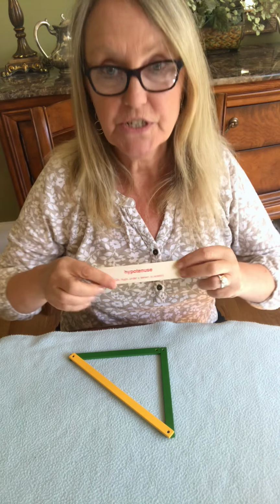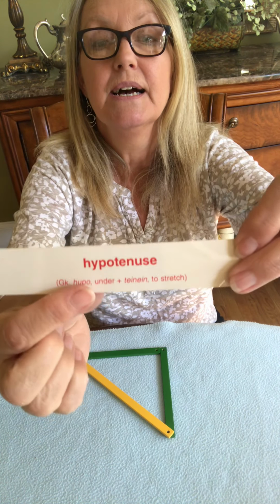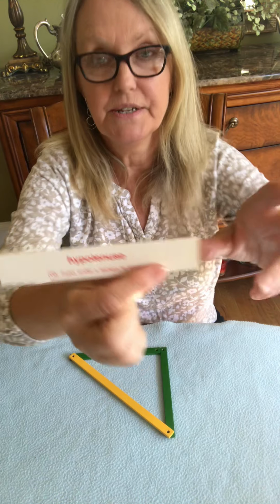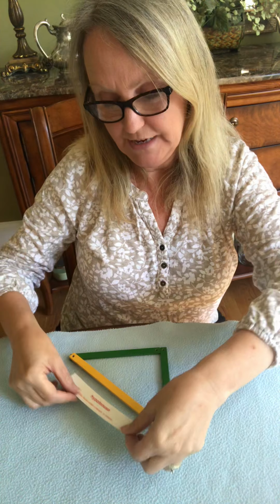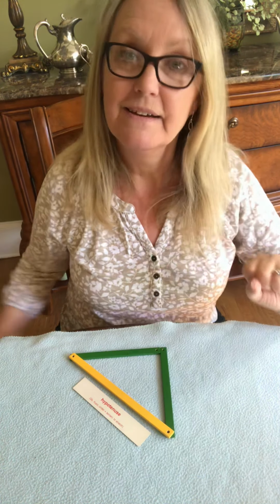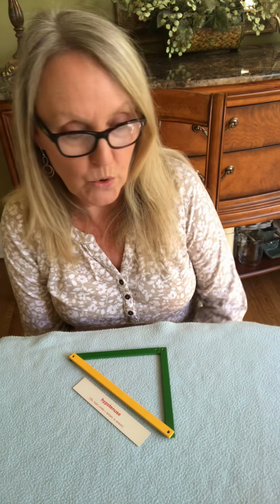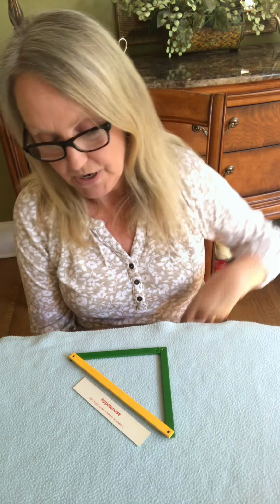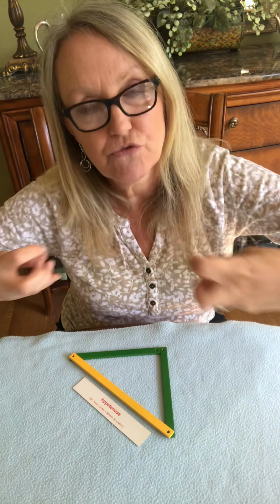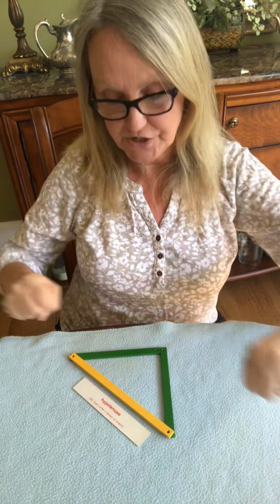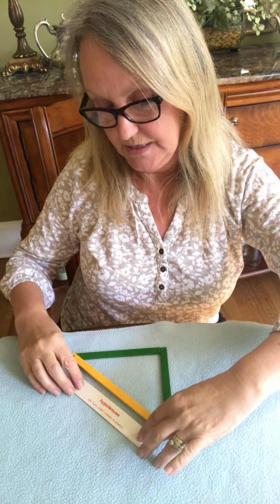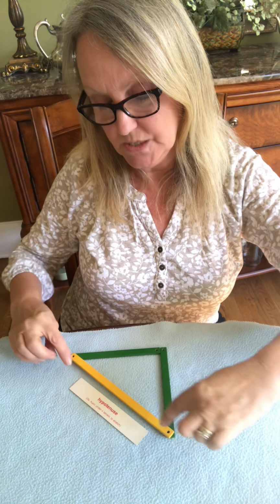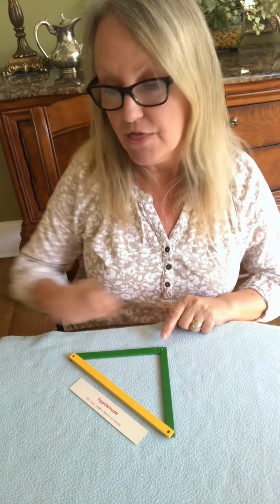So the first part I'm going to talk about is called hypotenuse. The hypotenuse. It's a long word. The hypotenuse is the name we give to the longest side of our right-angled triangle. It comes from the Greek word hypotenuse, which means stretched out. Stretched out. And this is the longer side if you think of it as stretched. The hypotenuse. It's also the side that is opposite the right angle.